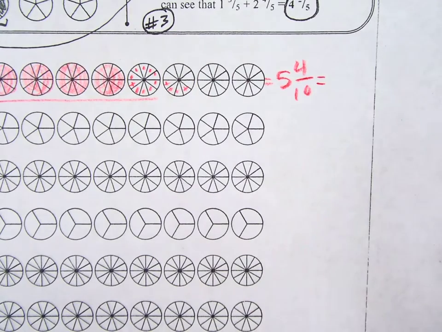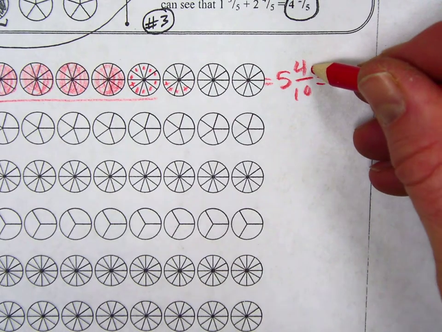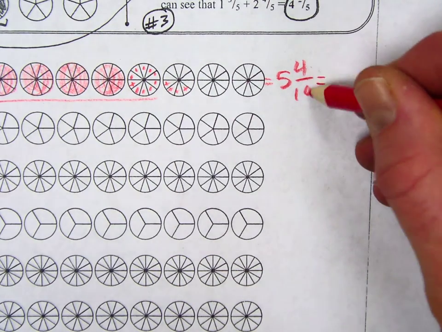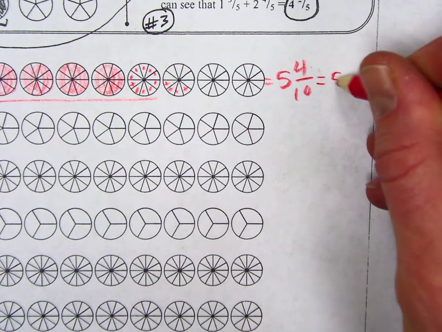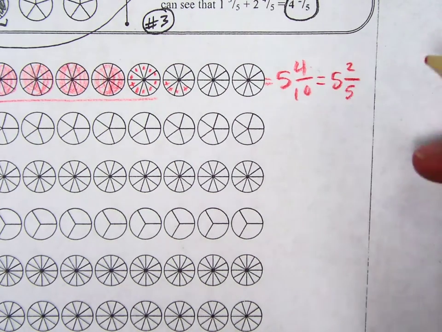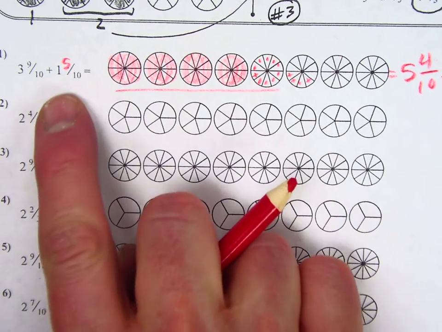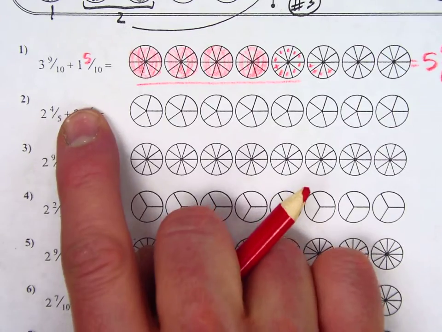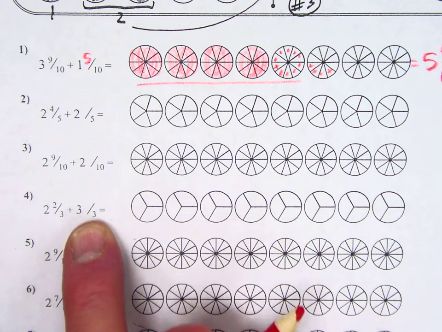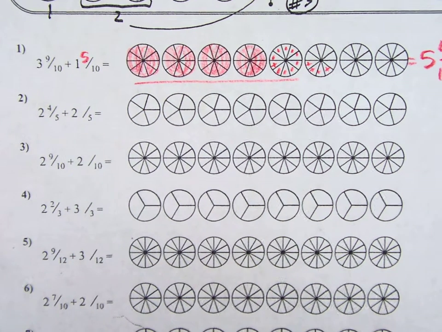Students on this are expected to reduce, so they would know that when they're even numbers, for example, you always cut them in half. So 5 and 2/5 would be the reduced answer right there. And of course, this all depends on what number is chosen. So in class, we just went down through these and we just chose numbers, and chose numbers. And then eventually something interesting happened.